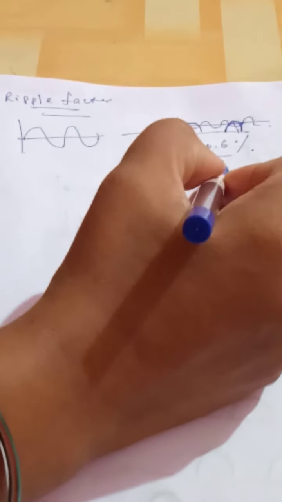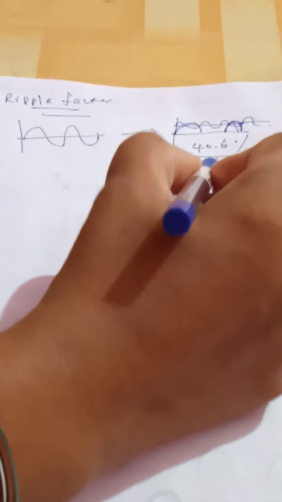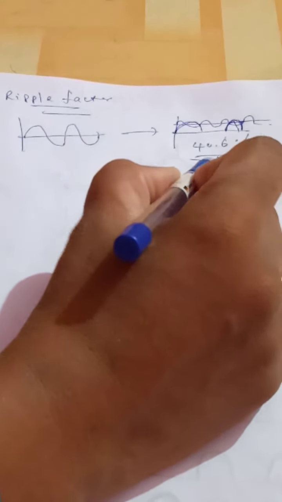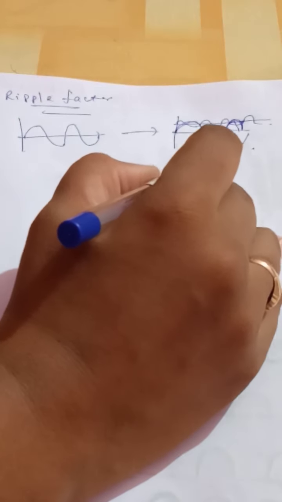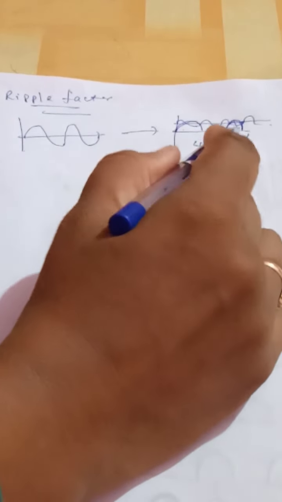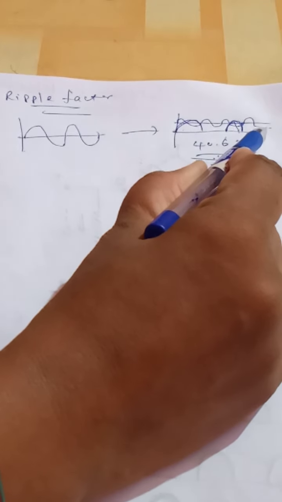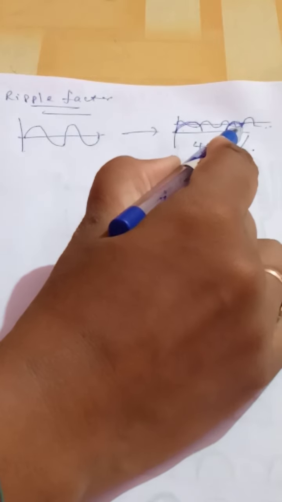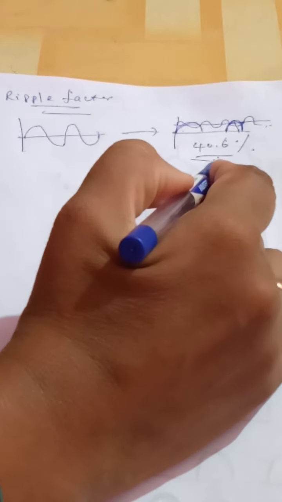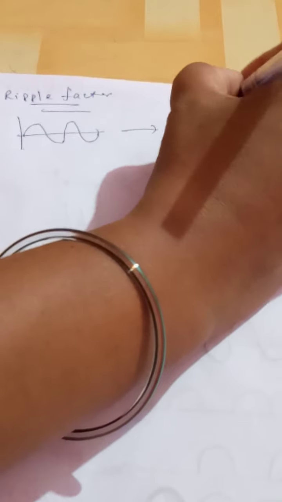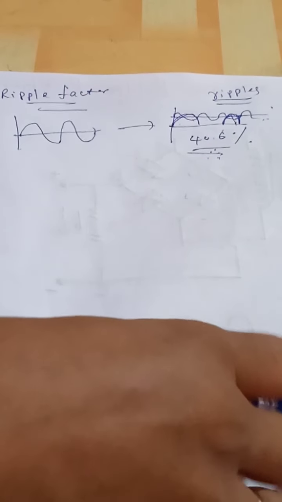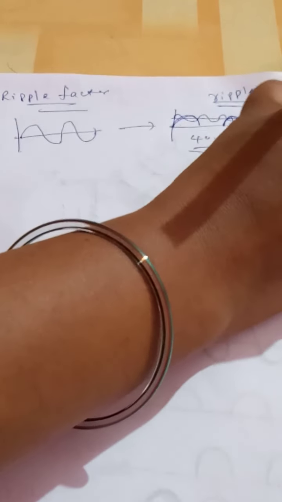So in output we will not only find the 40.6% of DC, but over this DC, some AC components are also present. That AC components present in output DC, we call them ripples. Ripples means nothing but AC components.